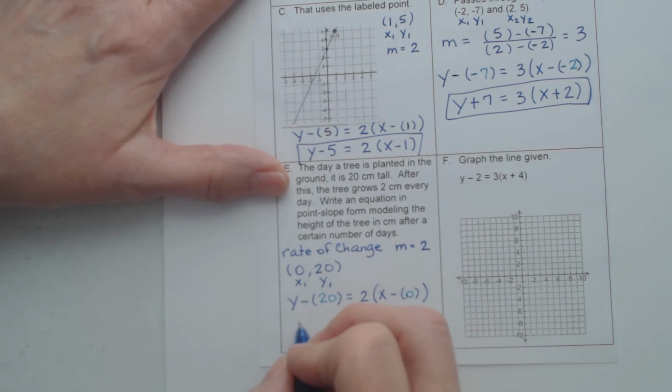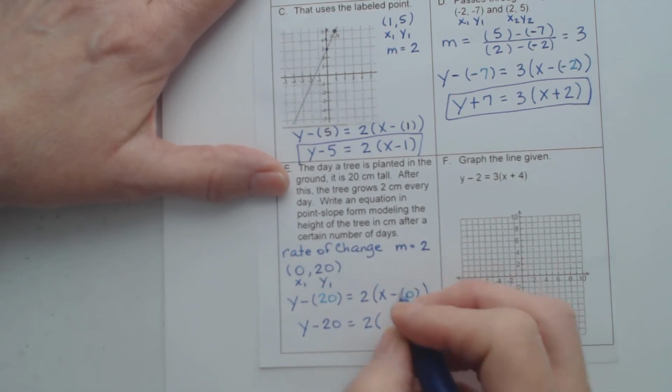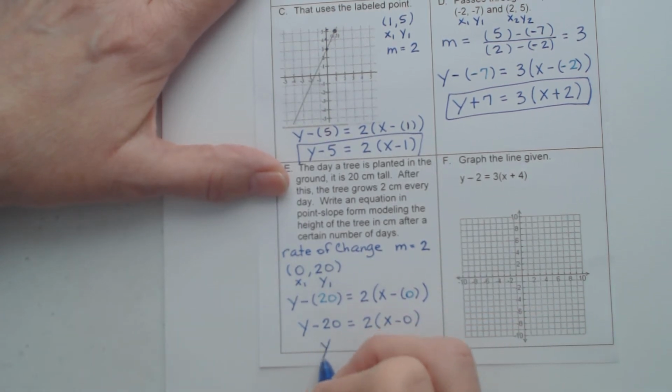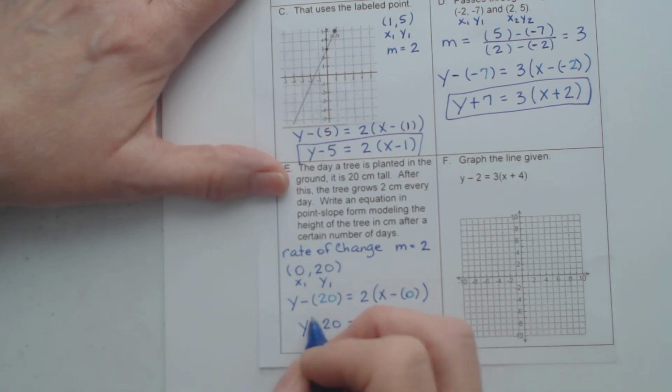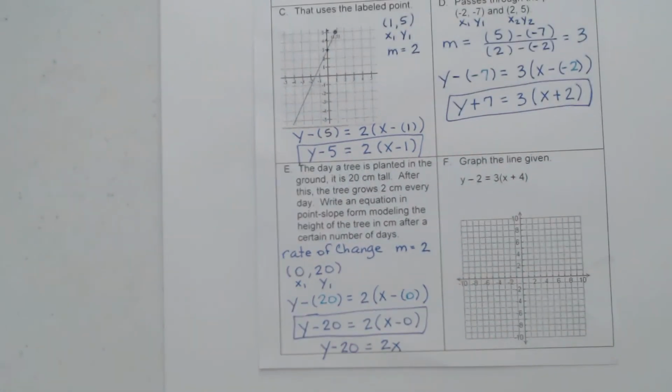Then simplify. So we have y minus 20 equals 2 times x minus 0. So that looks like the form. We could also write it as y minus 20 equals 2x. But this one more follows the form, even though that x minus 0 could be simplified.